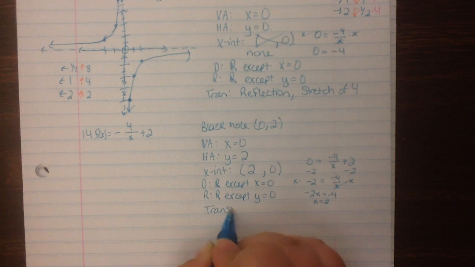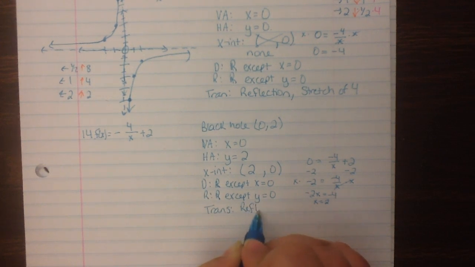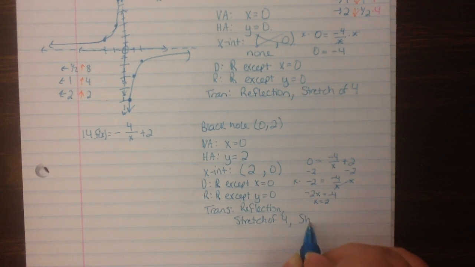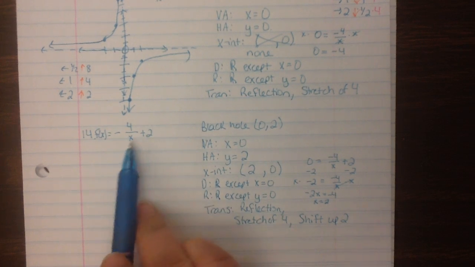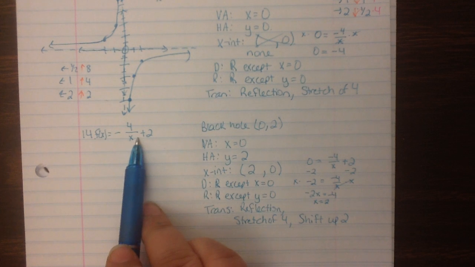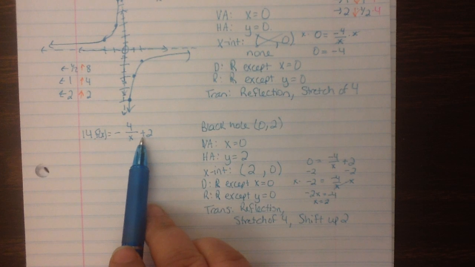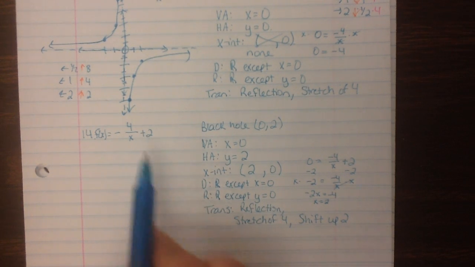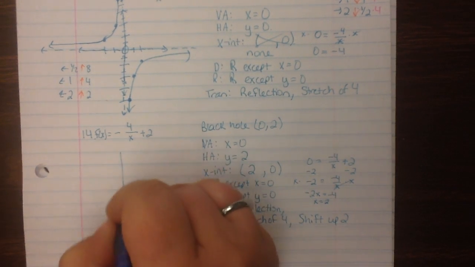Transformations. I still have a reflection over the x-axis. I still have a stretch of 4, but what's new on this one is I have a vertical shift, and it's going up 2. If it's in the denominator, it does the opposite of what you think. So if there was a minus 3 here, it would go to the right 3. If there were a plus something here, it would go left. After the fraction, addition goes up, subtraction makes us go down.